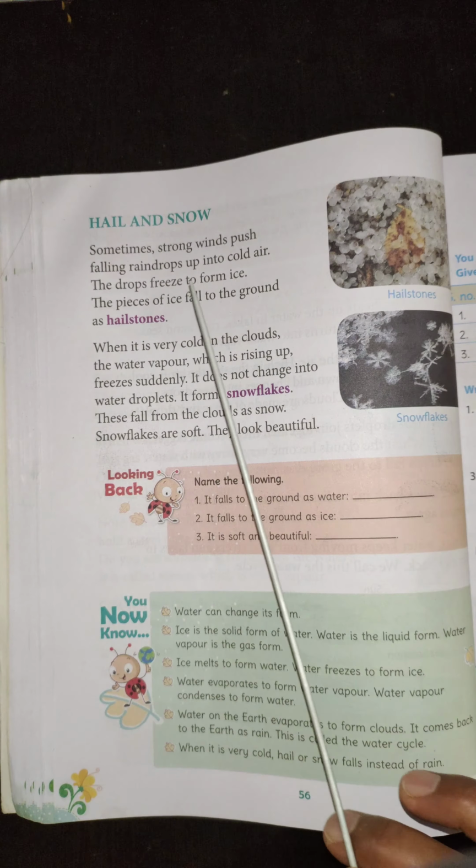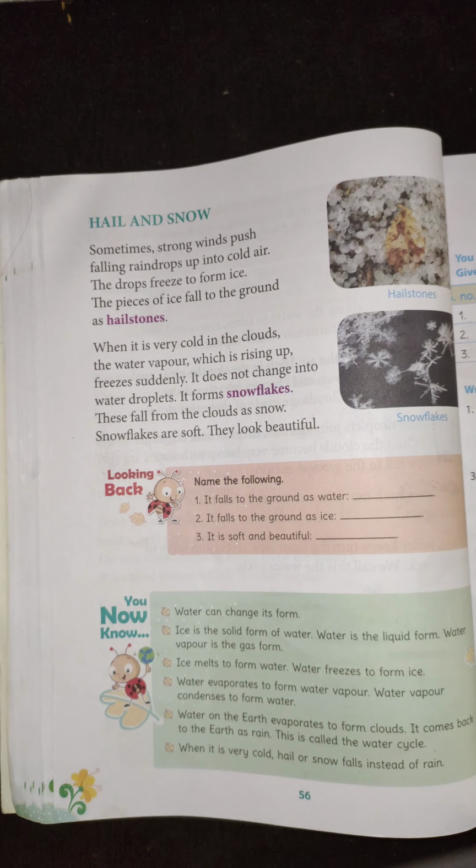D. How are hailstones formed? Sometimes strong winds push falling raindrops up into cold air. The drops freeze to form ice. So because of the cold air, the raindrops will freeze to form ice. The pieces of ice will fall to the ground as hailstones. So this is how hailstones are formed.